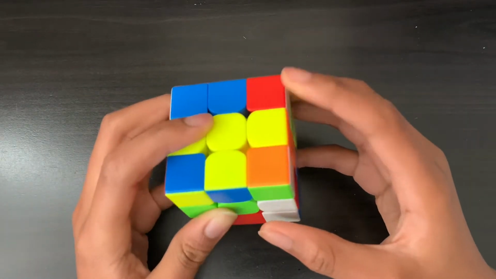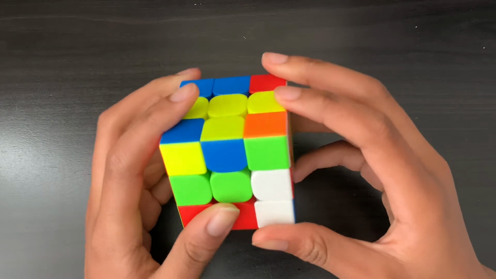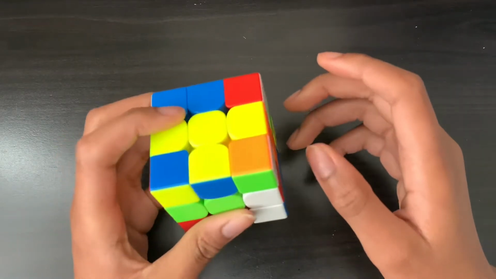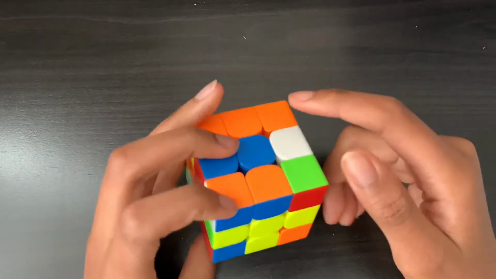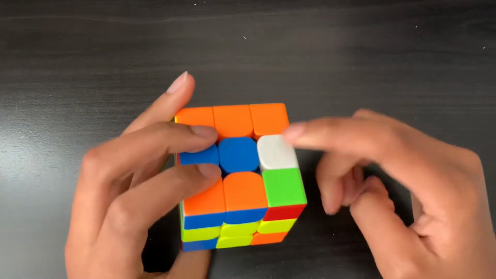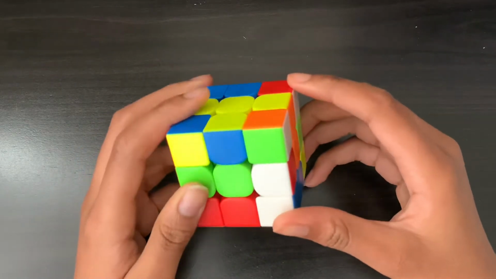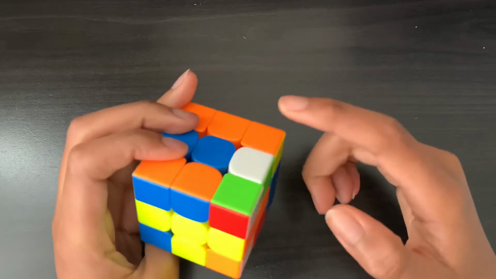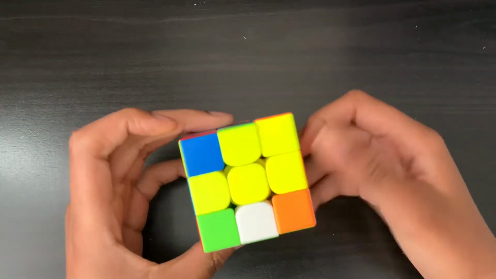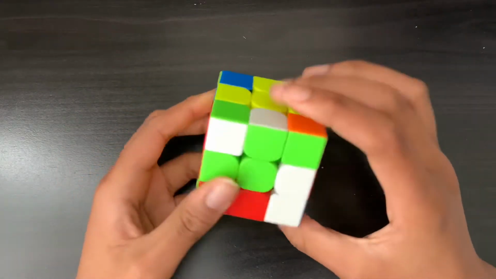Now you want to solve another E layer edge, so the full belt is solved except for 1 slot. So we need to solve 1 other edge, and you want that edge to be in the back right, so you won't have to cube rotate later. So I found the edge that goes in the back right slot, so I'm just going to insert that. Now that is step 1 done.